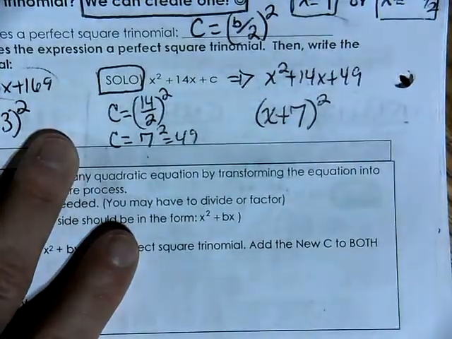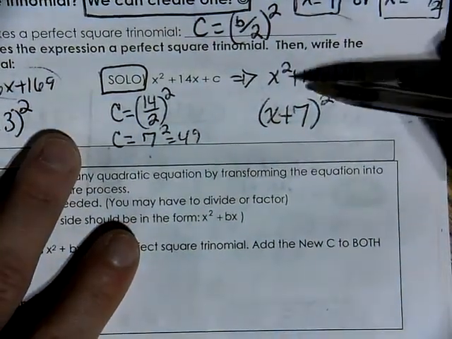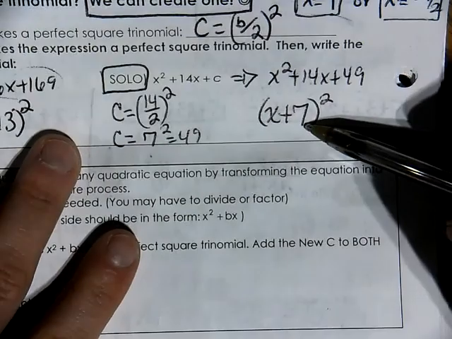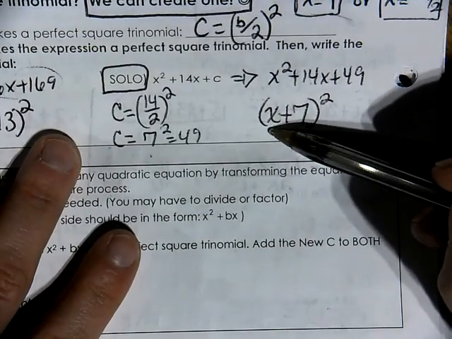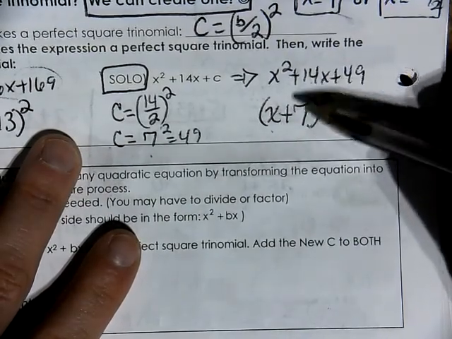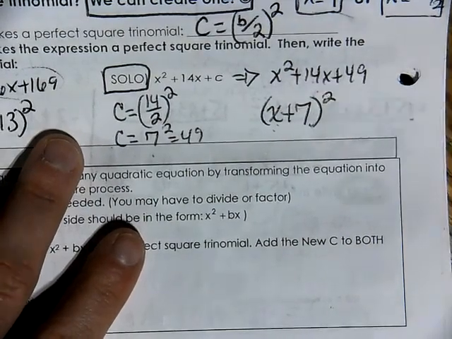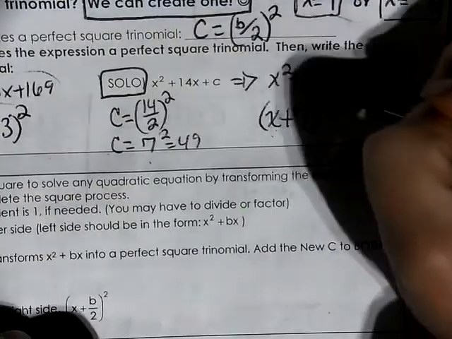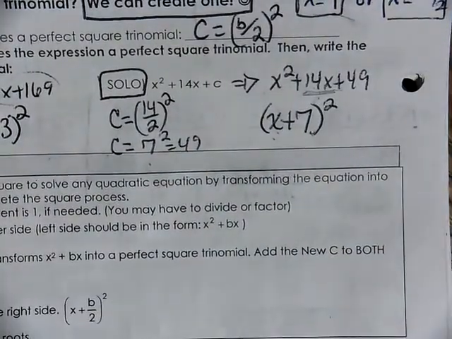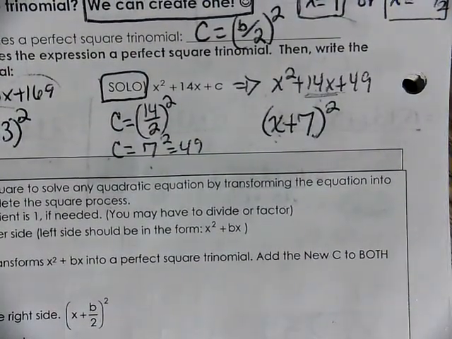When I say special even number, what I'm trying to say is that if we took 7, multiplied it by x, and doubled it, it should end up with our b value. 7 times x is 7x. 7 times 2 is 14. So that's why I say that it's a special even number, because it falls into our pattern.